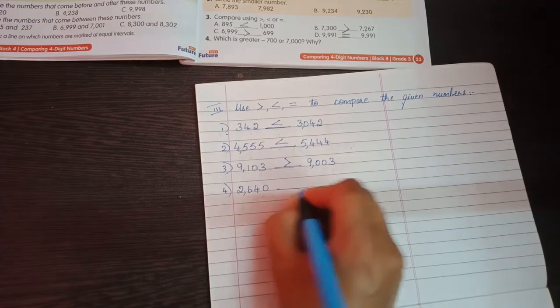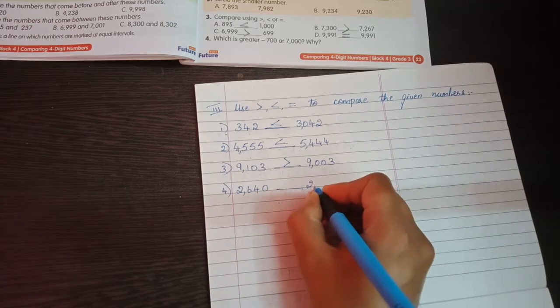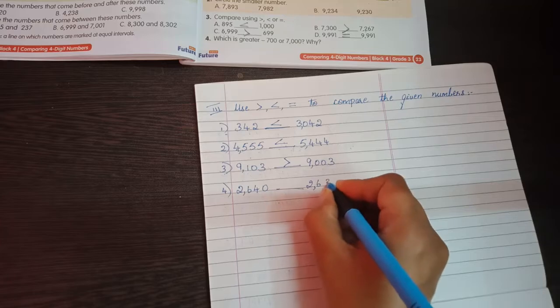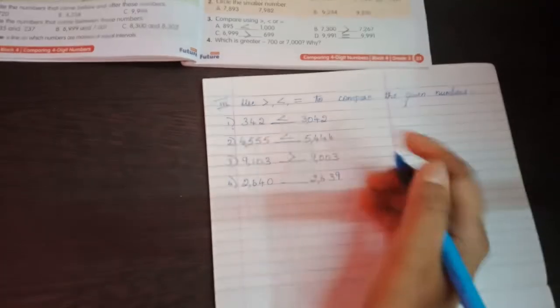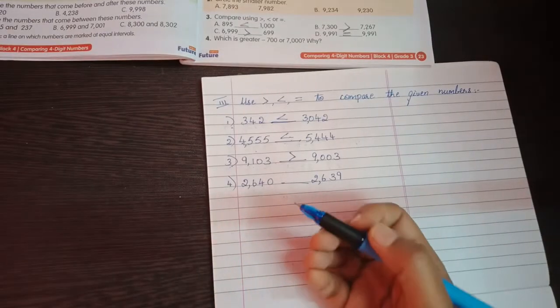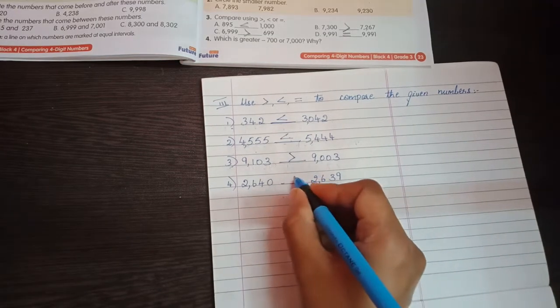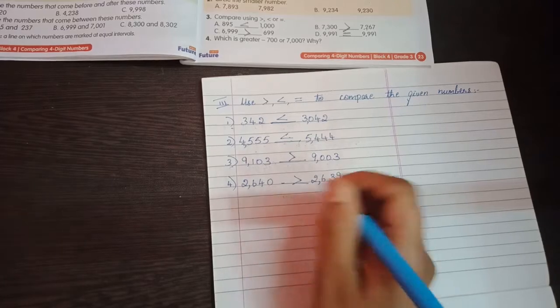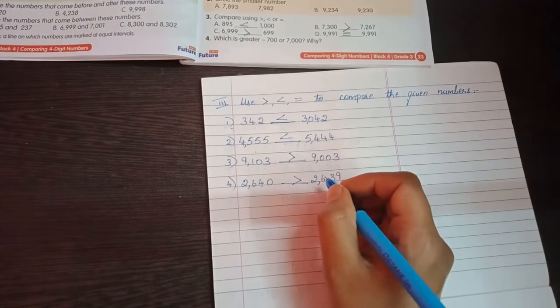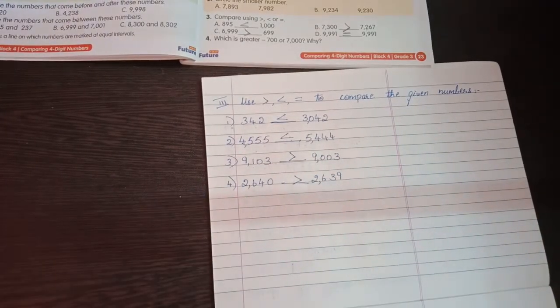2640 is dash than 2639. Yes. Now, if you have any confusion about whether 2640 is greater than 2639, then I want you to compare the digits in the place values.